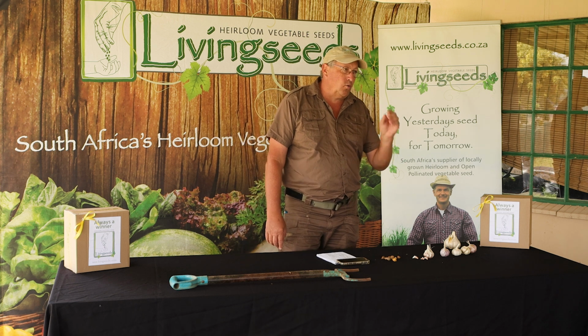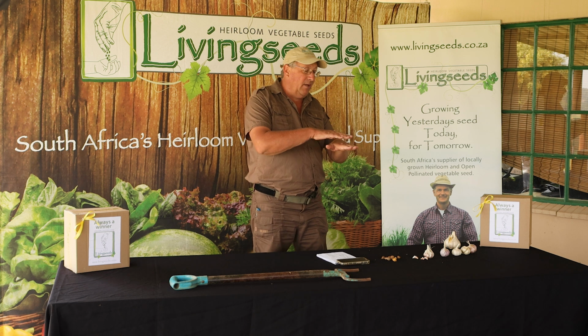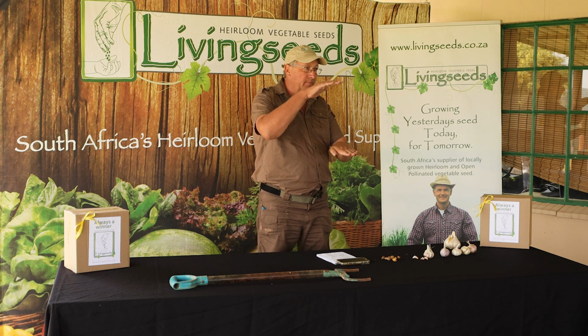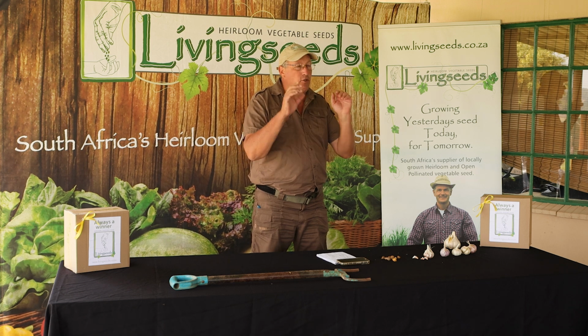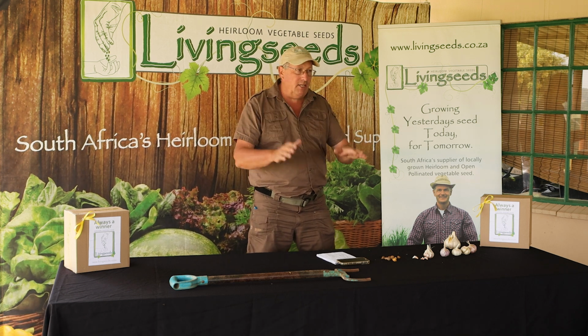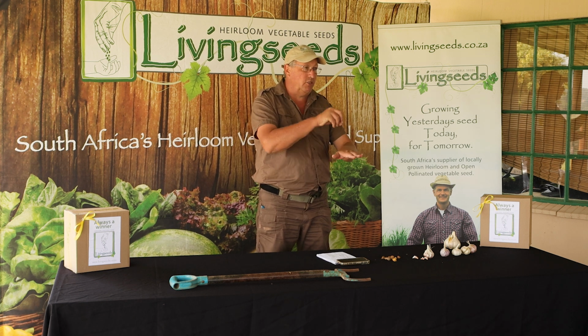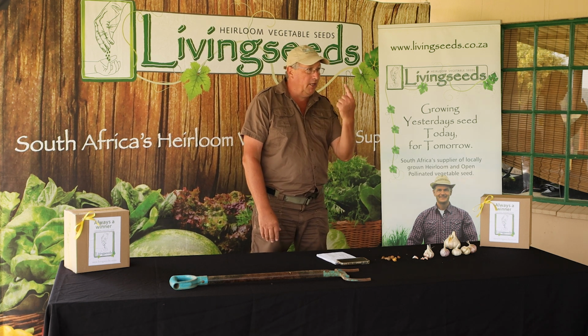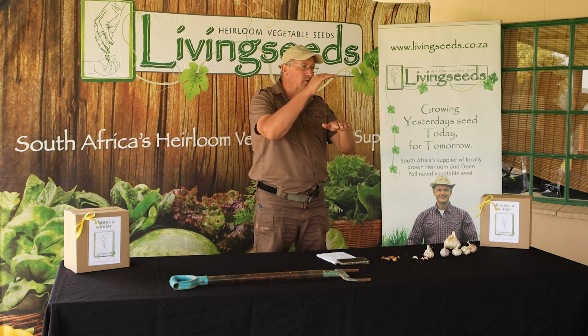With clay soils, what I would do is ignore the clay and plant above the clay. If you're planting in clay soil, put down a couple of layers of cardboard, put your mulch on top of the cardboard, and plant into your mulch. When the garlic grows, add more mulch, and that mulch will become your new soil horizon.